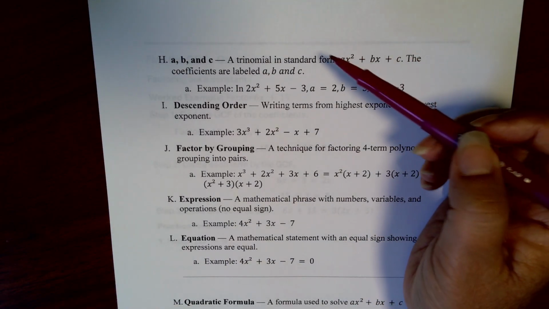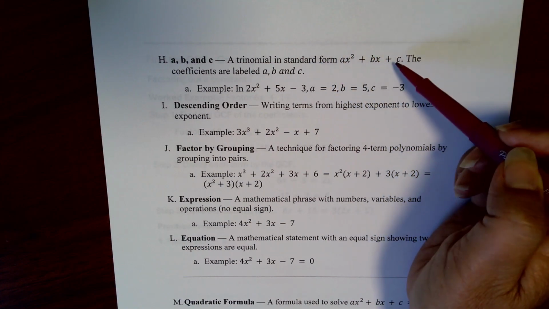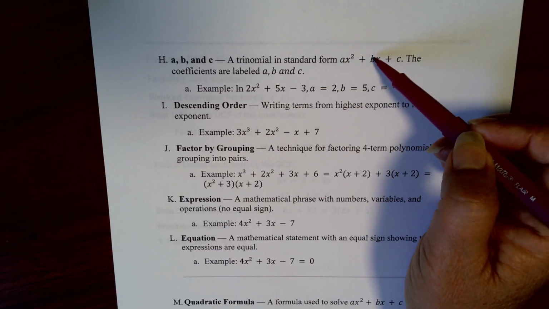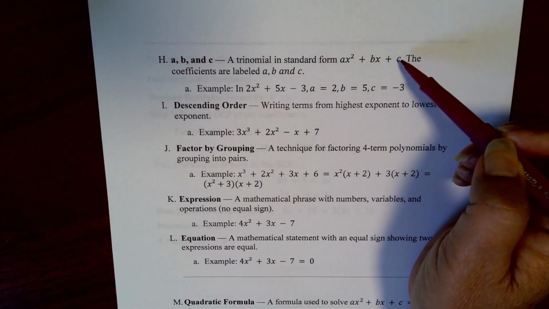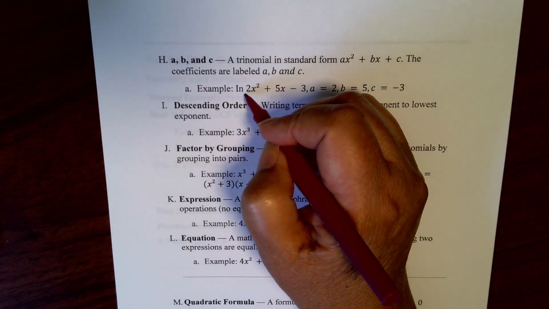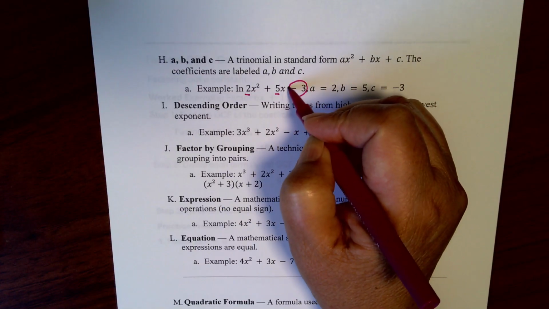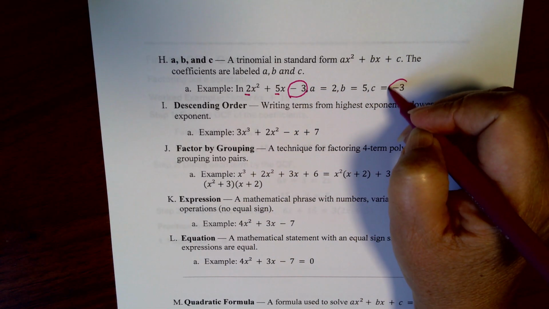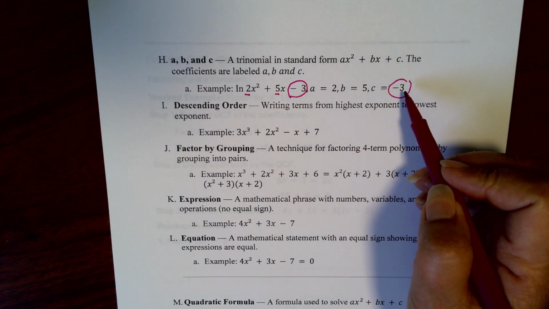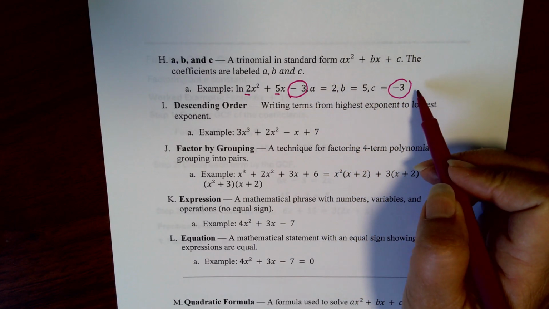Okay, now there are some letters here. This is A, B, and C, and we'll mostly be working with trinomials, where the first coefficient is A, the second is B, and the third is C. If you look at this trinomial, notice that this is A, 2, 5, and then don't forget the sign. This is really important. Notice that C is -3 because that minus before the 3 carries on to the coefficient. A, B, and C.